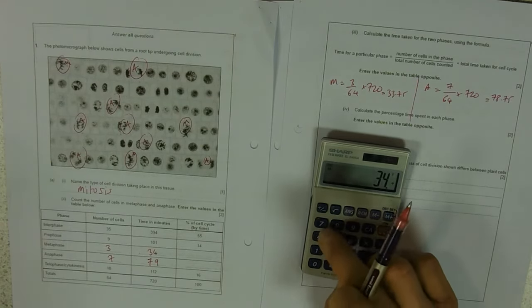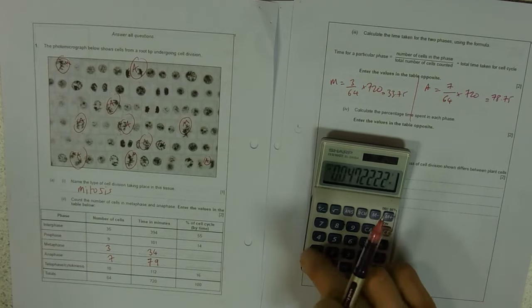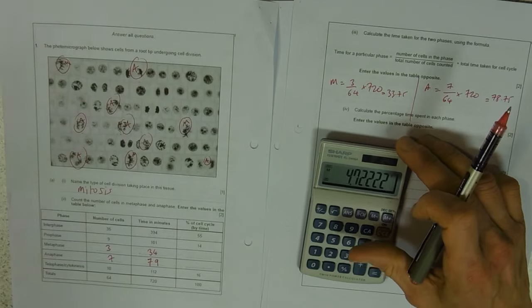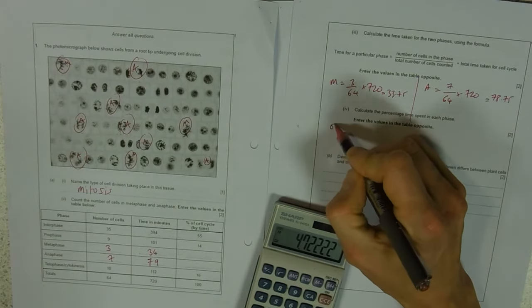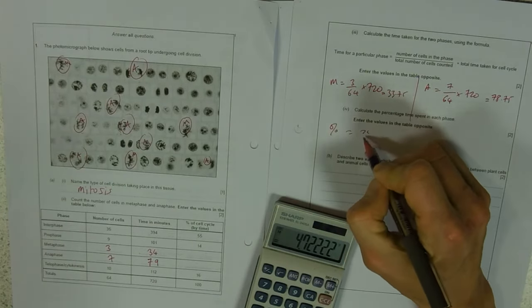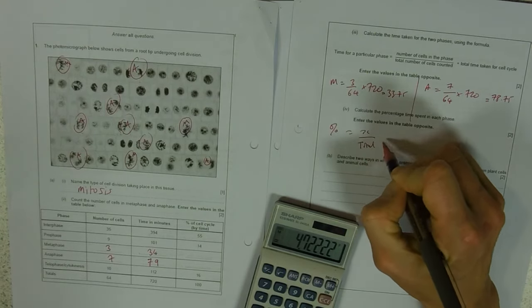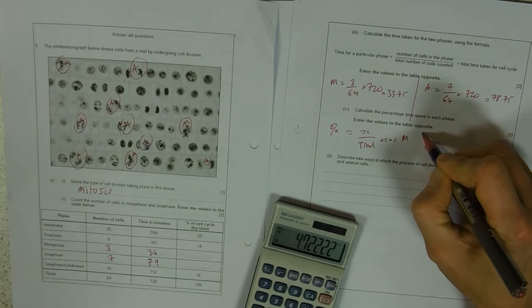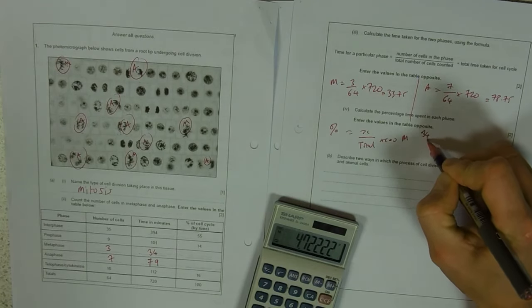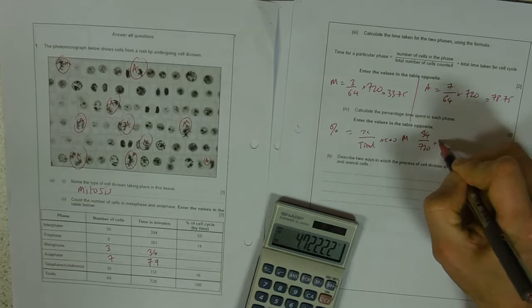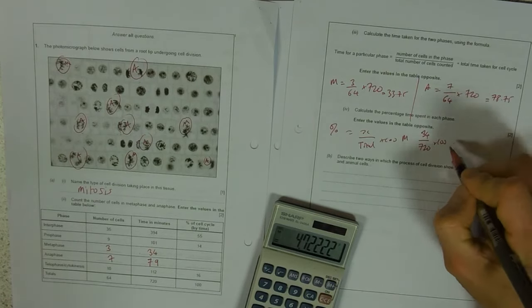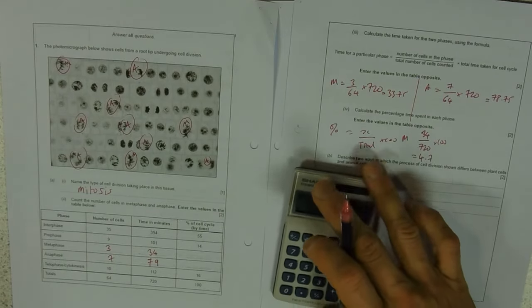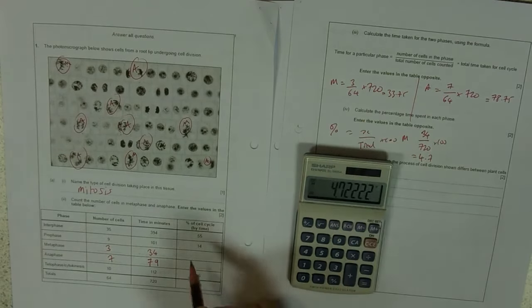So in metaphase that was 34 divided by 720 times by 100 equals 4.7.